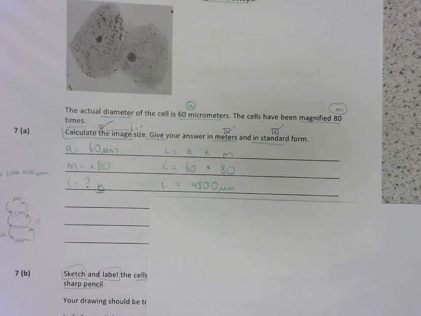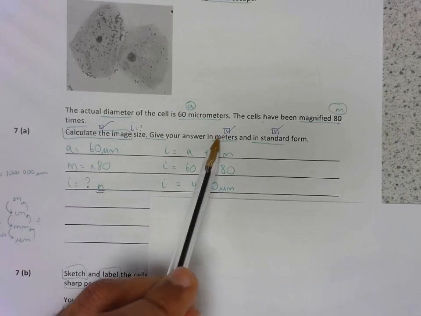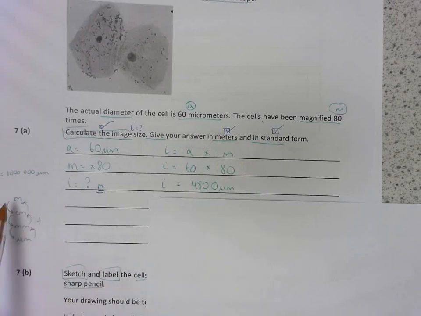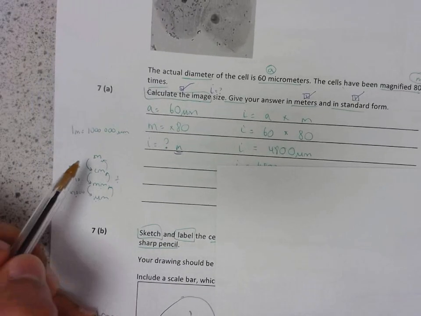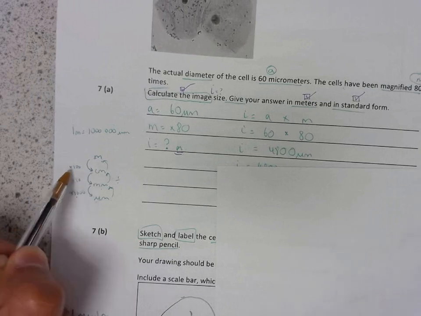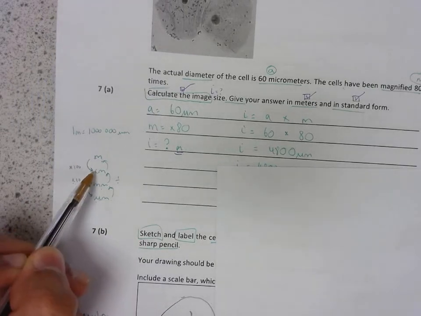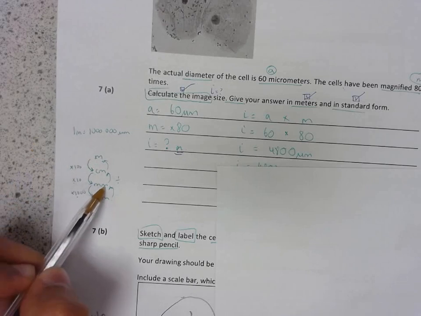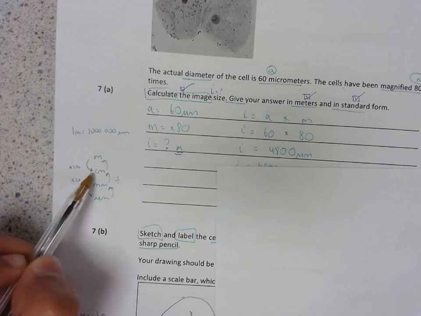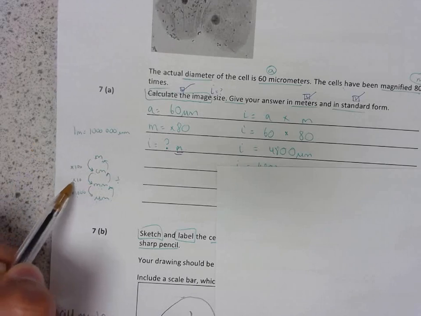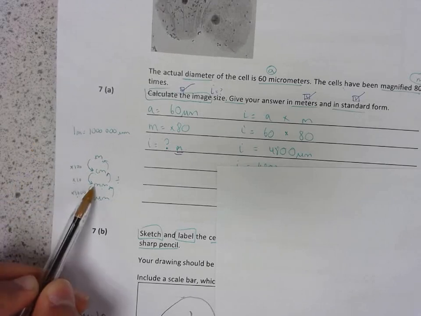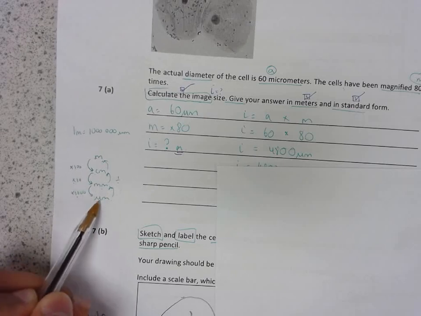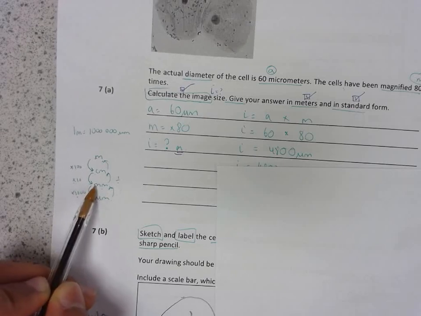I is 4,800 micrometers. But when I go back, that's not in meters, so I need to convert it into meters. How do we do that? To convert meters to centimeters, we multiply by 100 because there are 100 centimeters in a meter. There are 10 millimeters in 1 centimeter, so to convert centimeters to millimeters I multiply by 10, and to convert millimeters into micrometers I multiply by 1,000 because there are 1,000 micrometers in 1 millimeter.